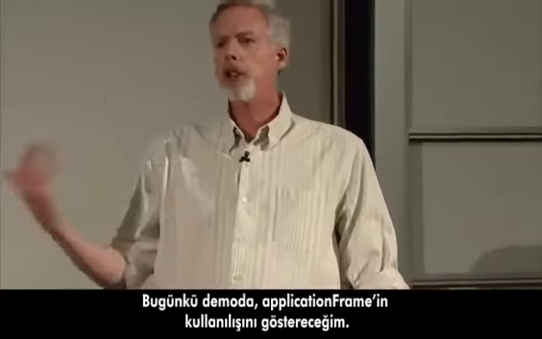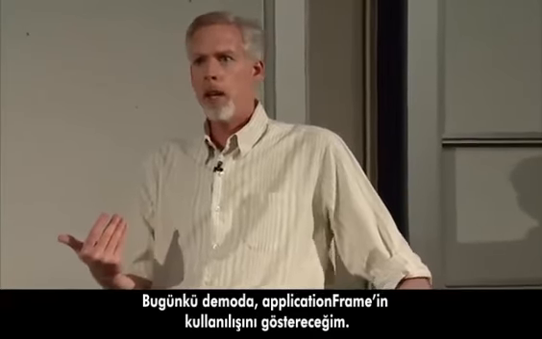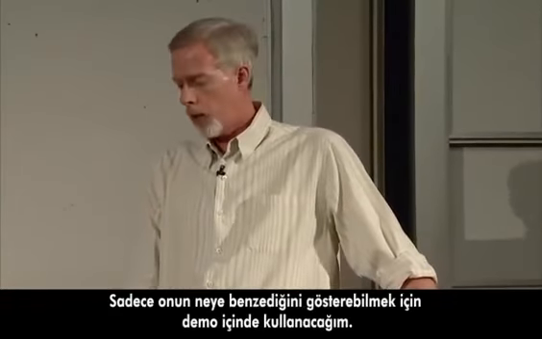And in the demo today, I'll show you the use of application frame. I'll use it in the demo just to show you what it looks like.